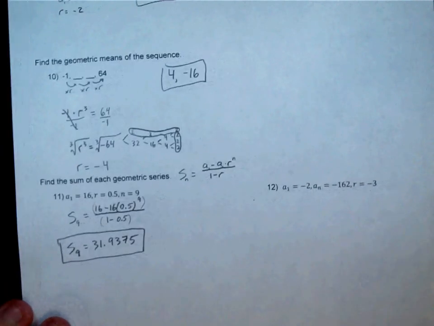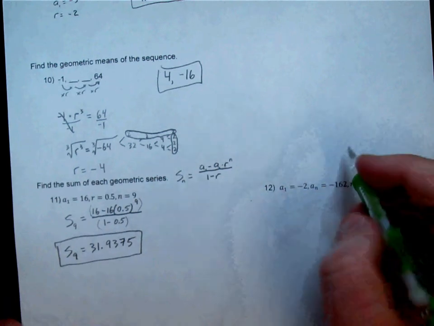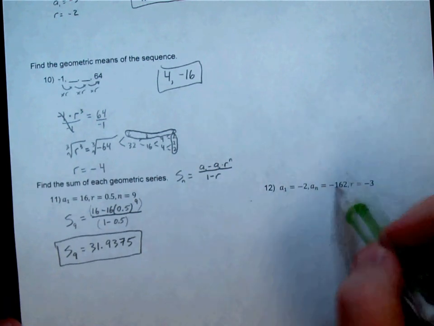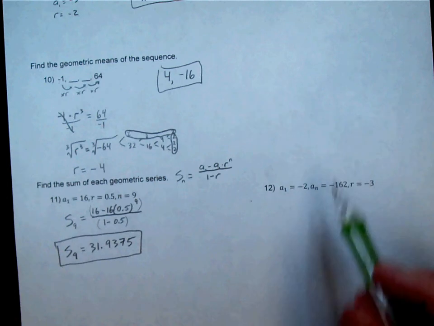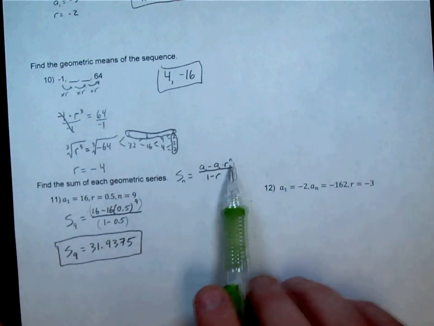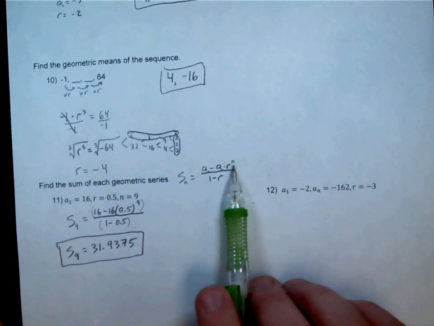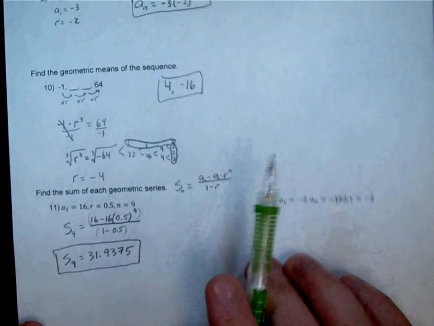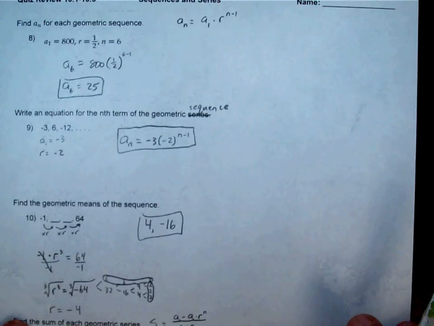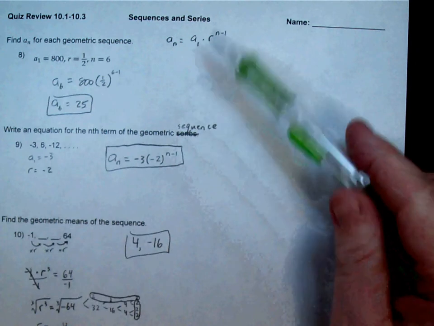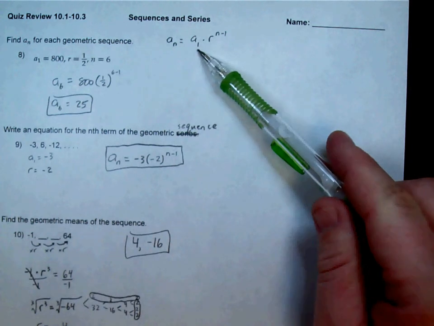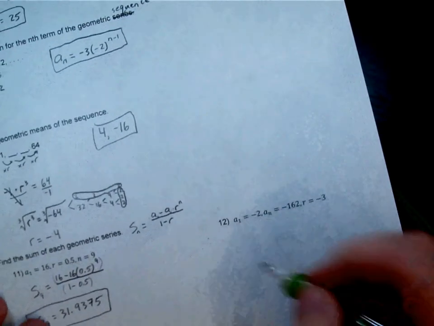Number 12. So we know a sub 1. This time we know a sub n and we know r. So we don't know what n is. We need to figure out what n is. So to figure out what n is, I'm going to go back. Remember this formula we put at the top of number 8. We're going to apply that formula down here.